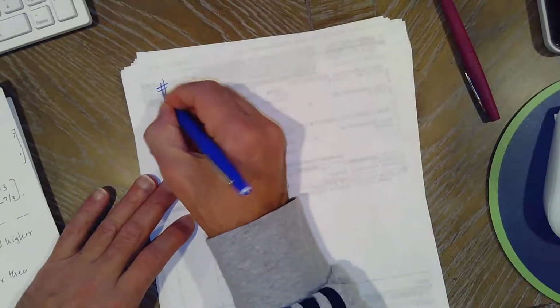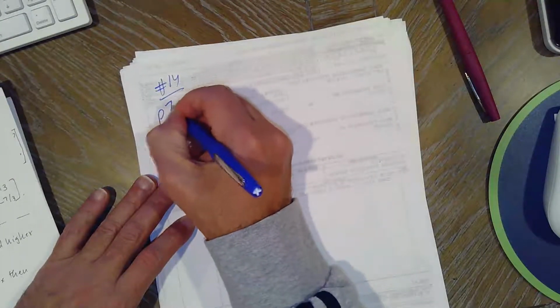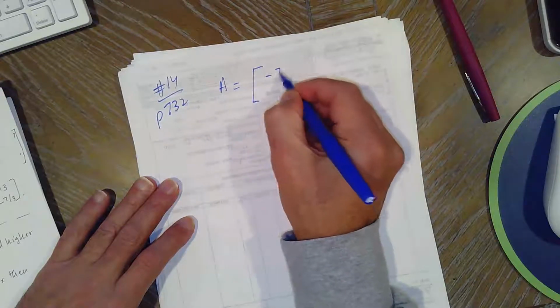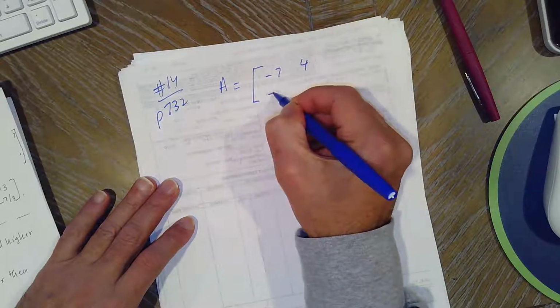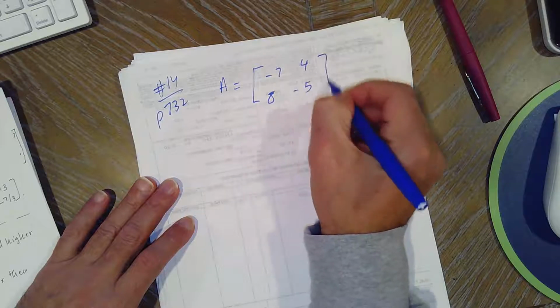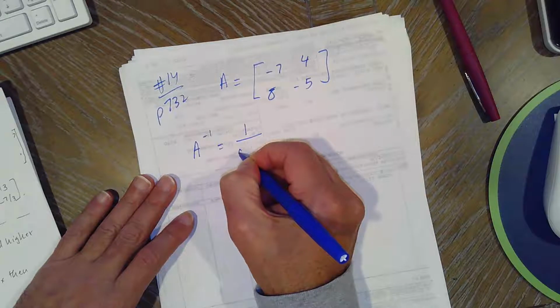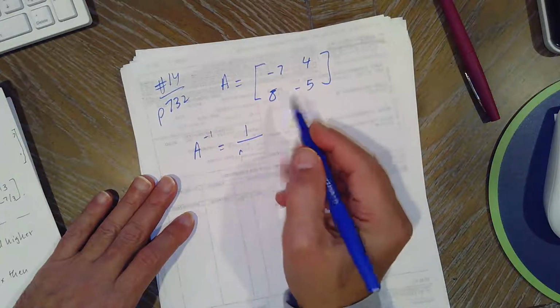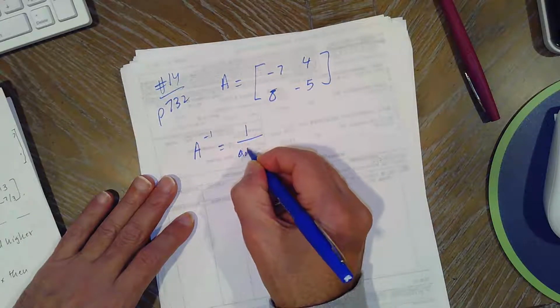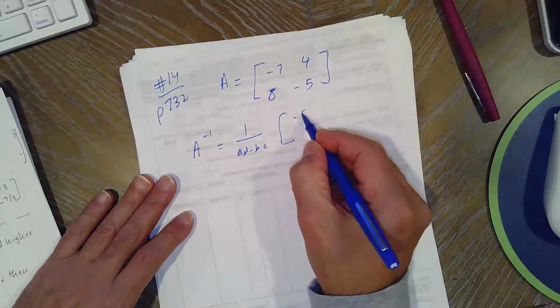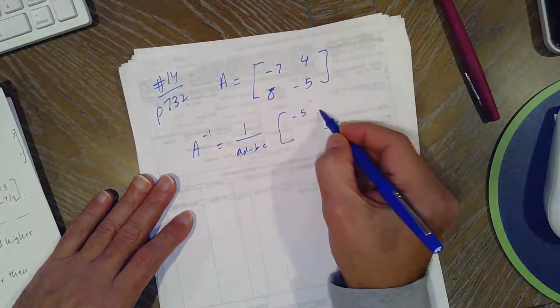Problem 14, page 732. Matrix A is negative 7, 4, 8, negative 5. Its inverse, so let's write the formula. 1 over AD minus BC. And then you flip these, you do the opposite of those.